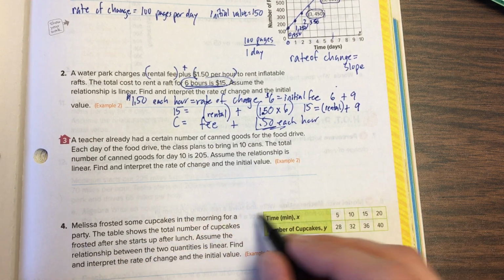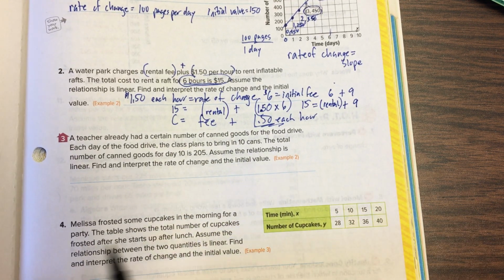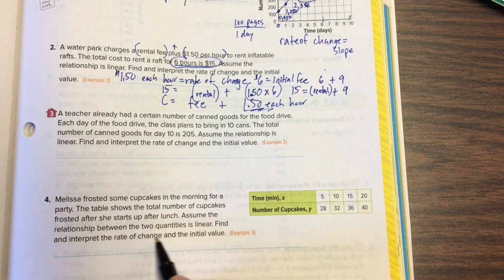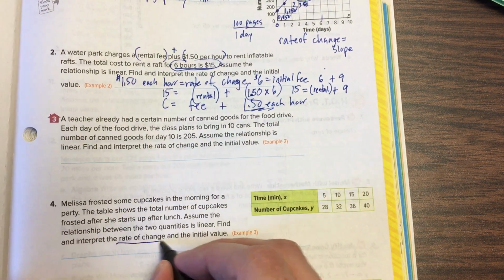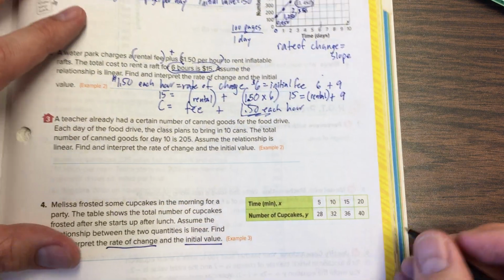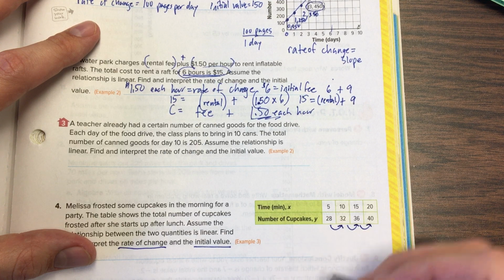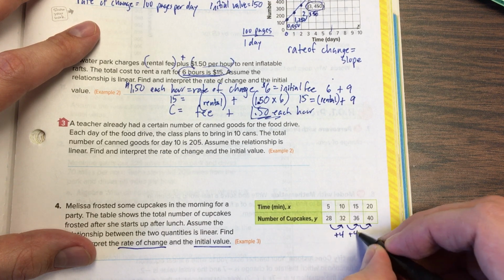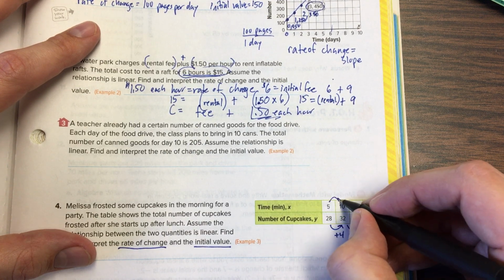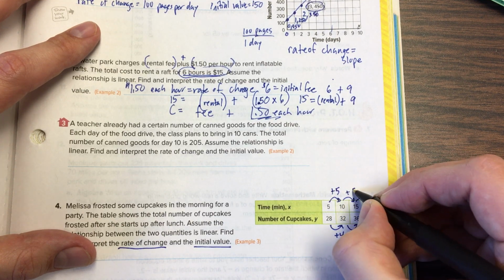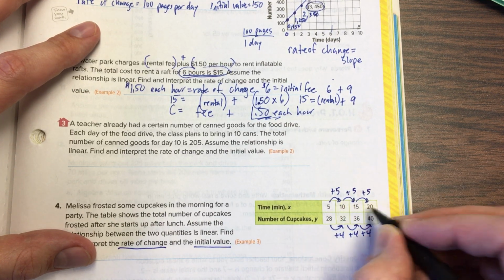Melissa frosted some cupcakes in the morning for a party. The table shows the number of cupcakes frosted as she starts up after lunch. Assume the relationship is linear. Find and interpret the rate of change and the initial value. The rate of change is what we're counting by here, right? We're adding 4 cupcakes, right? And this is every, what are the minutes counting by? The minutes are counting by 5. See that? 5, 10, 15, 20.